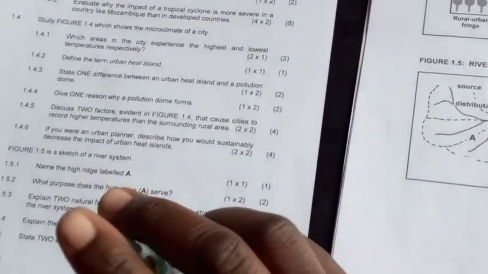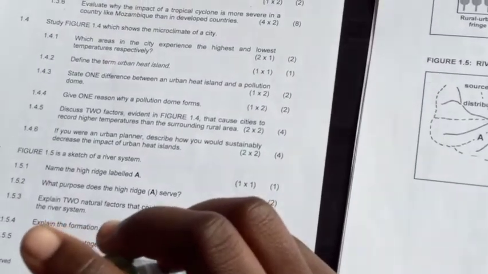Now, how do you define the term urban heat island? An urban heat island is when an urban area has higher temperatures surrounded by lower temperatures, most of the time in the rural area, so it becomes an urban heat island.